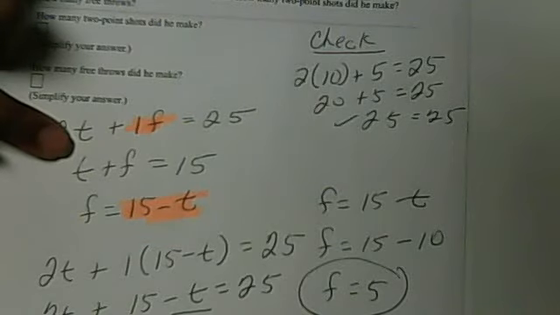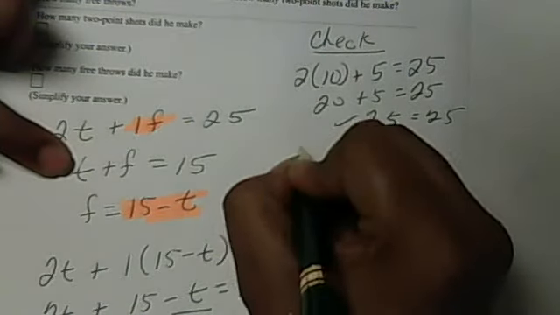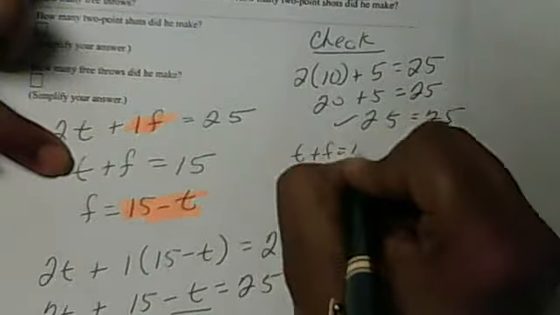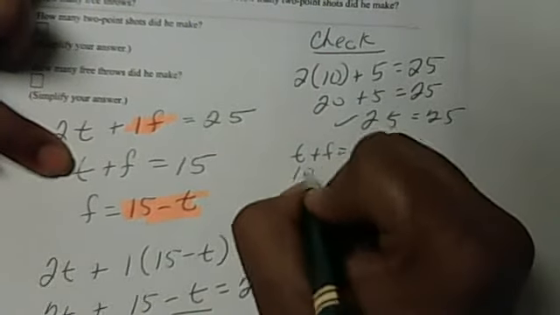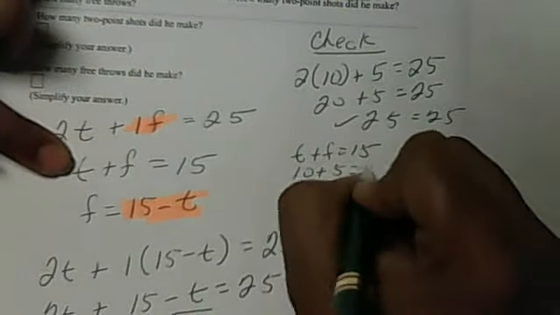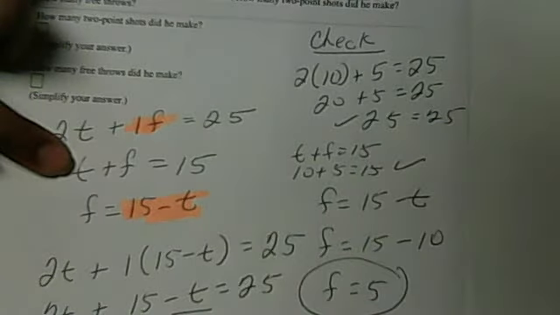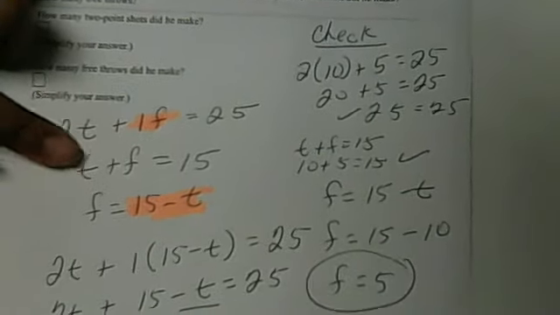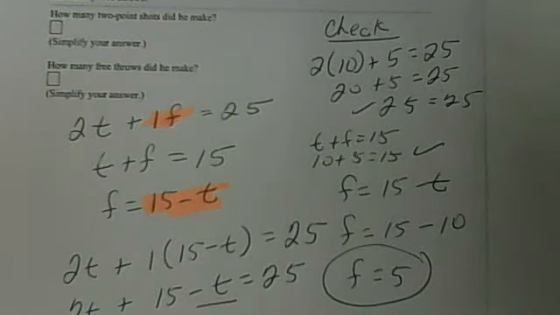Then I plug it into my second equation. It has to check both equations. And then I have my T, so it was T plus F equals 15, and it sure does. 10 plus my F, which is 5, is equal to 15. Right? And that checks out. So I know that my answer is right because I was able to check it out. So that's 2 ways to use your systems to solve a real-world application problem.